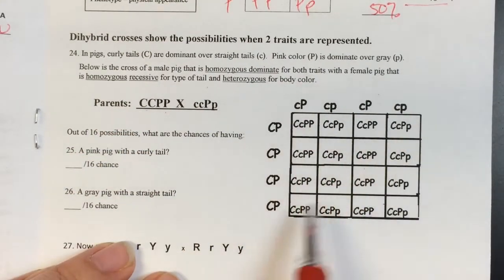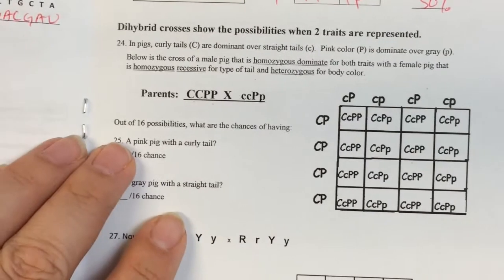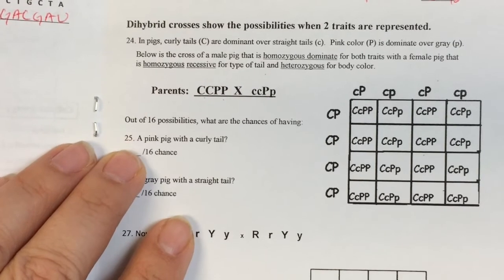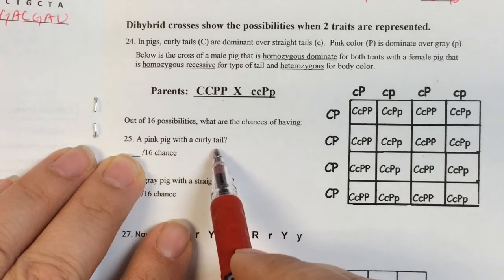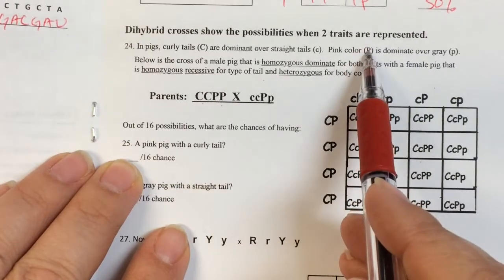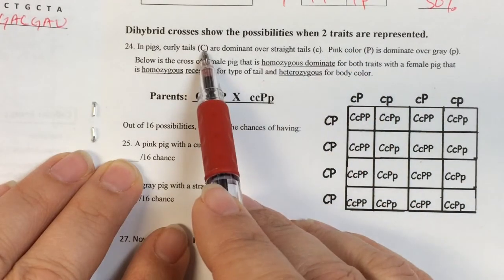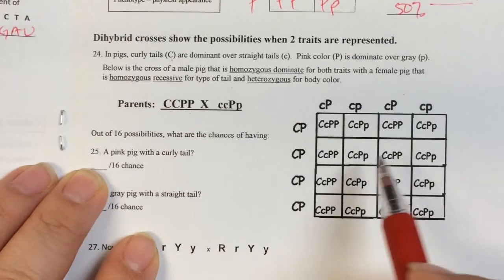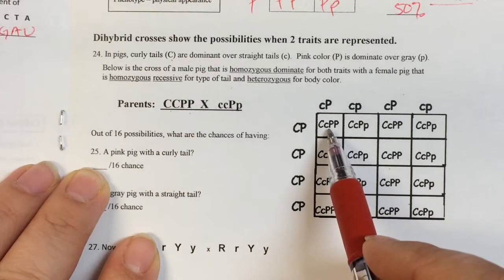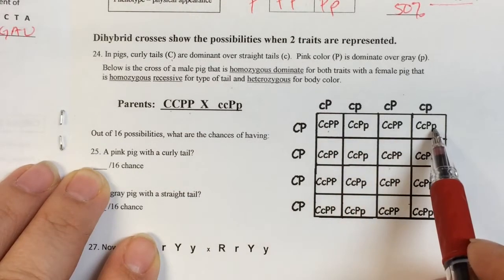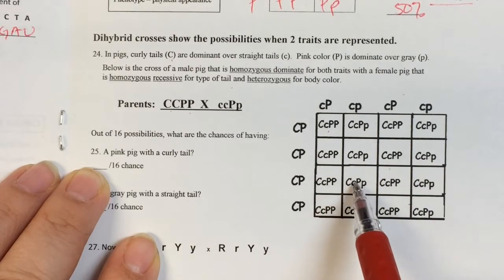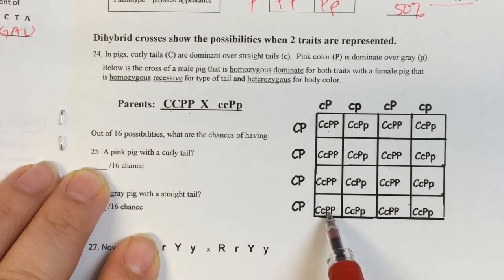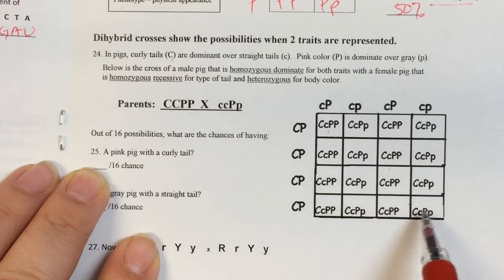And the table's been all filled out for us. So out of our 16 possibilities, what are the chances of having a pink pig with a curly tail? In order to be pink, we need to see a capital P. In order to be curly, we need to see a capital C. So let's count how many we see with that. We got 1, 2, 3, 4, 5, 6, 7, 8, 9, 10, 11, 12, 13, 14, 15, 16.